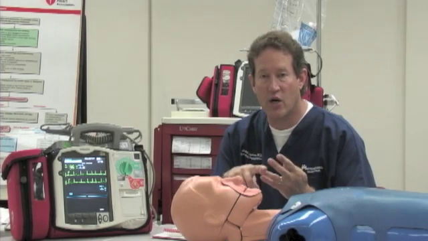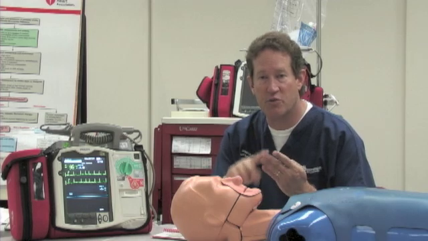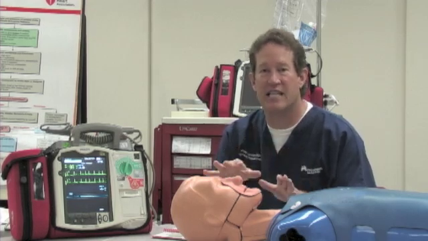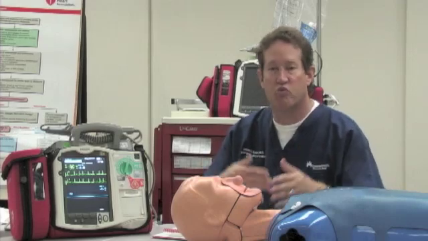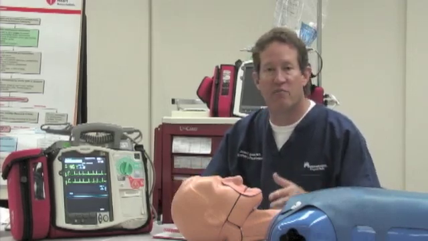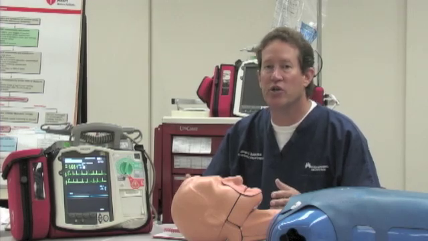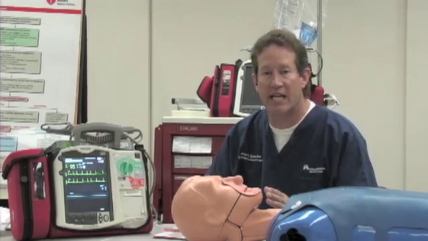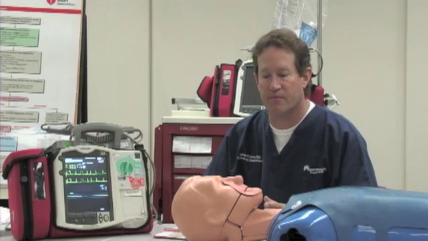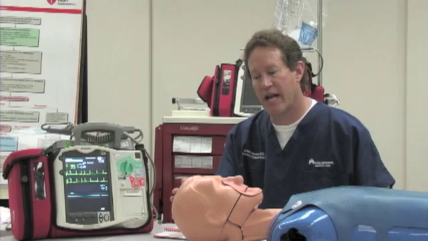IV, O2, monitor, vital signs. You ask for those things and it will start the case rolling. We'll provide you with information, data that you can use so that you know what algorithm you're in and follow along the algorithm. So our patient, we're going to start out with our patient.